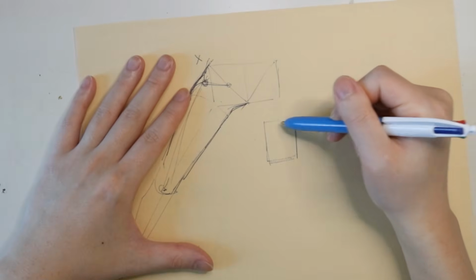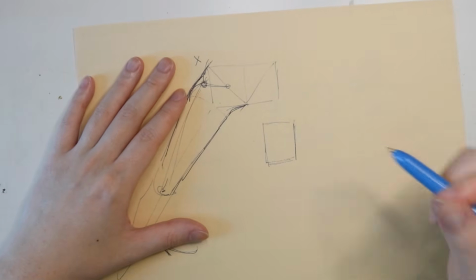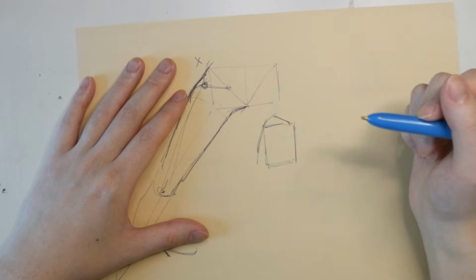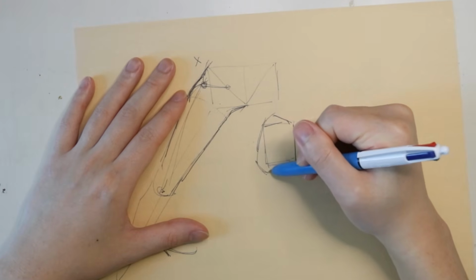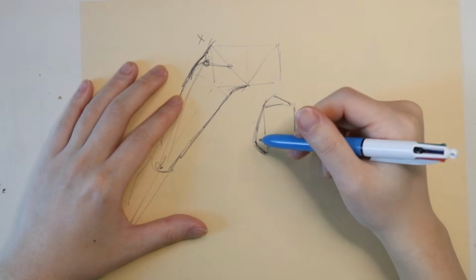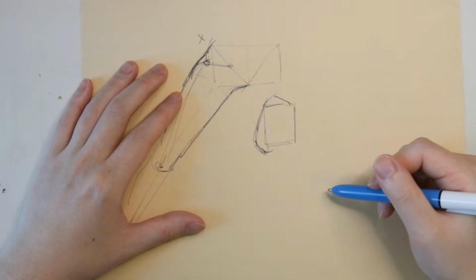Let's look at the butt from the side view. This is the side view of the pelvis. We can draw out the butt, right? It's a little butterfly shape, but the butterfly is in perspective. The butt has a little bit of mass that drips down like this.